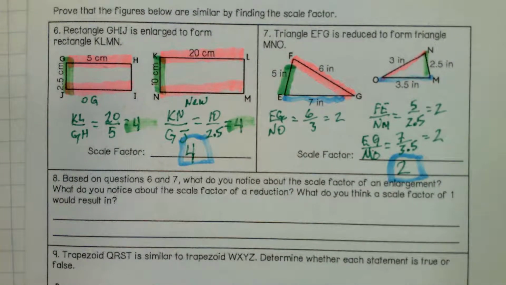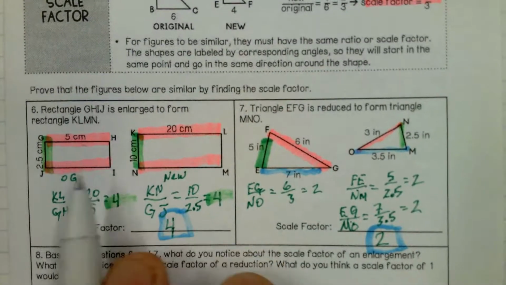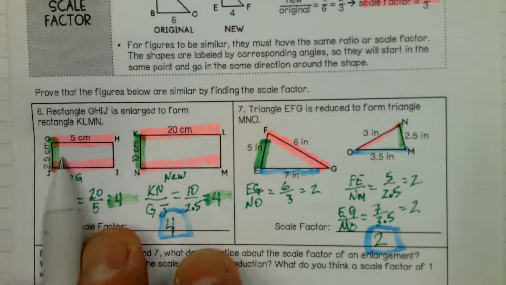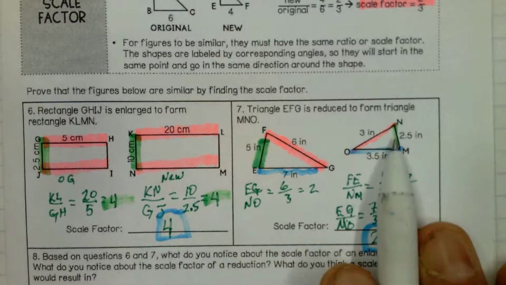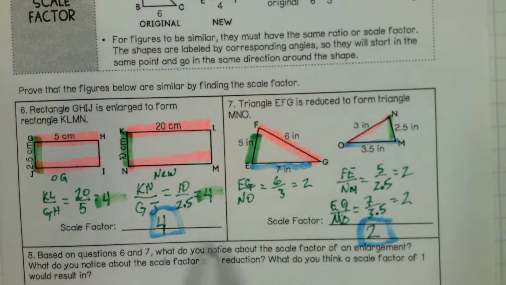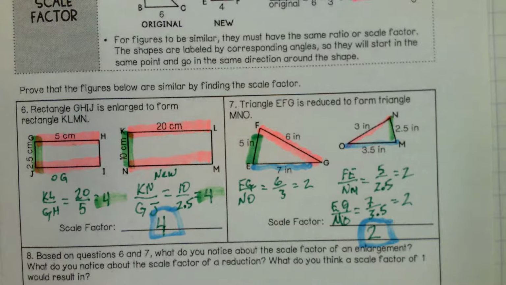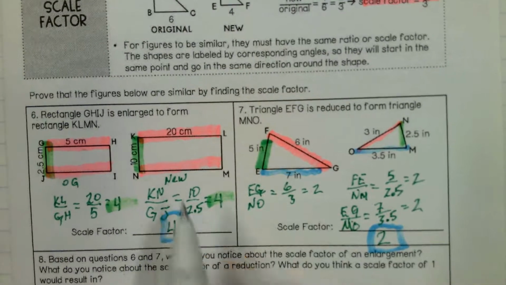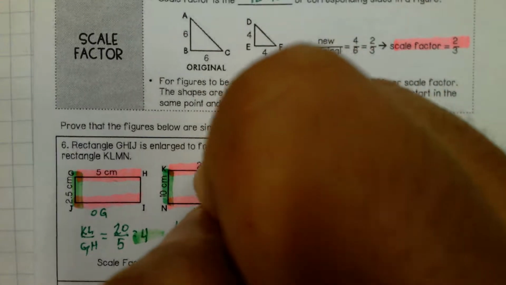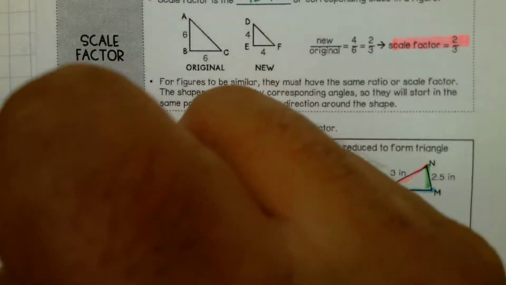I'll give you a hint. In both of these, we went from this original to this one. I always went from the smaller to the large. And do you see how the scale factor was in this number? But if we were to go in reverse, say this was my original, and this is my new one.